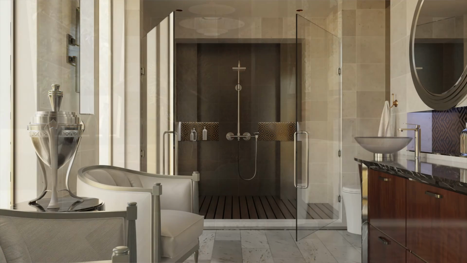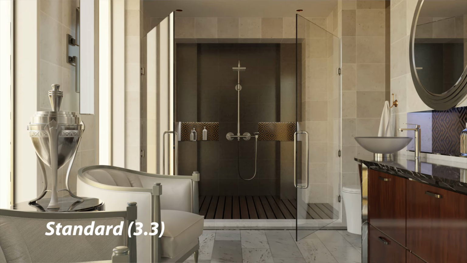Let's take a look at a particularly interesting example. I have a bathroom, a scene that I built, and I, again, have proper architectural glass. Now, you could say, why don't you just turn off the glass if we're not going to see it?